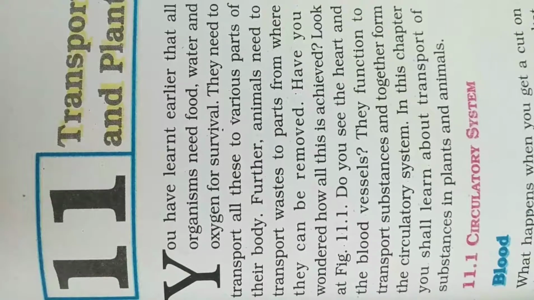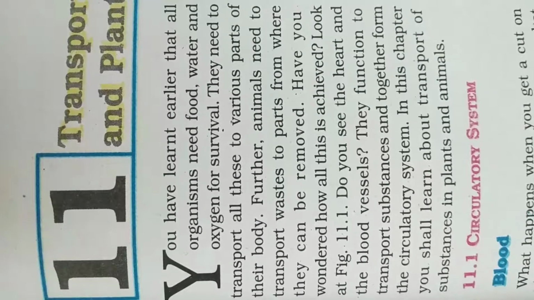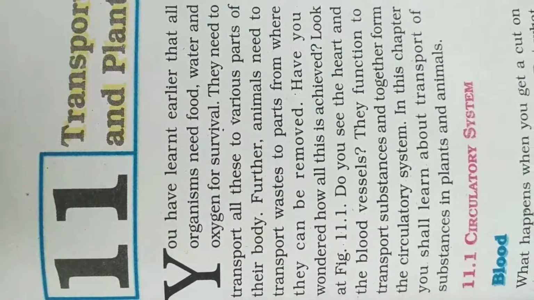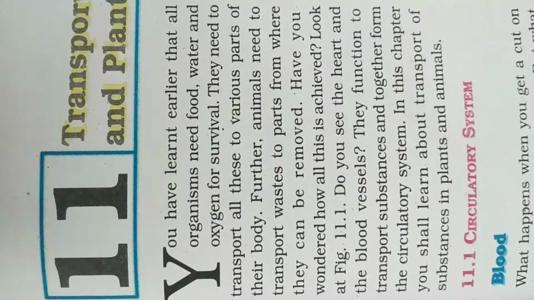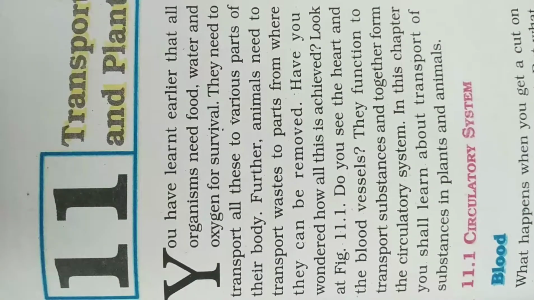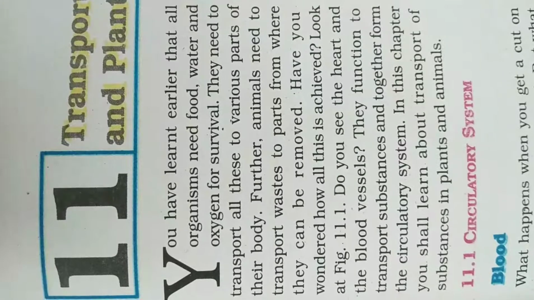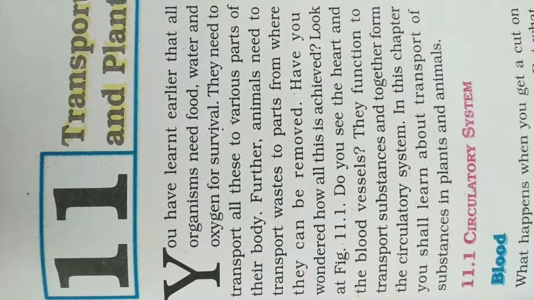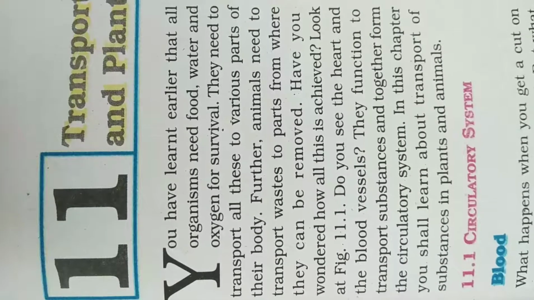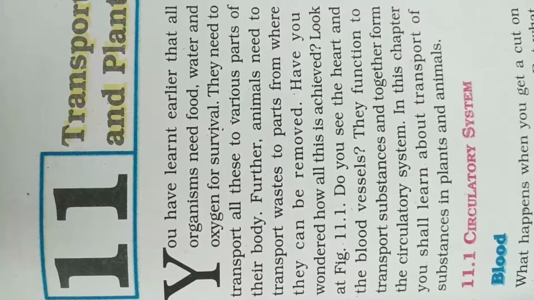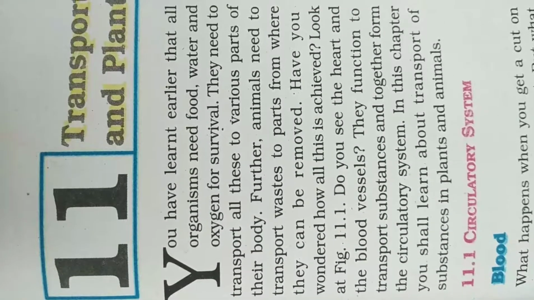The chapter is transportation in animals and plants. So you know the meaning of transportation: taking one thing from one place to another. That is known as transportation. So all these things we are going to study in animals and plants. Transportation of water, food in the body, circulation of blood, all these things we are going to study in this chapter and many more.